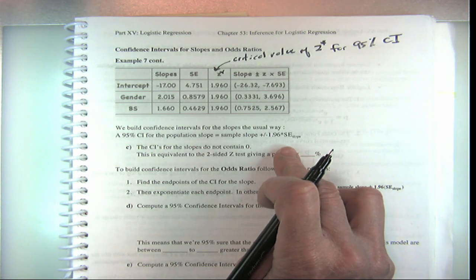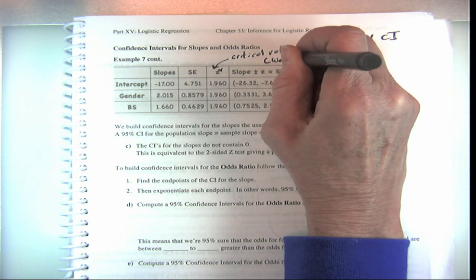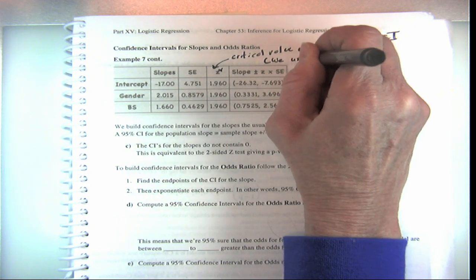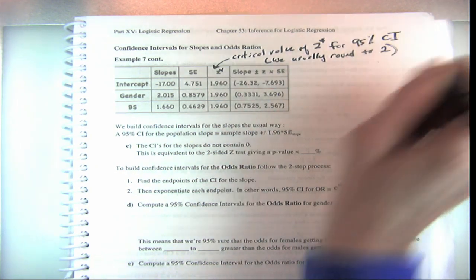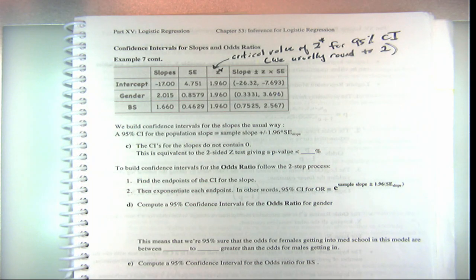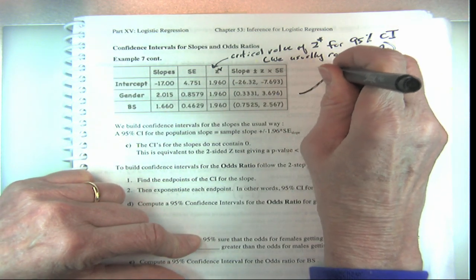We often round to 2. We usually round to 2. I'll tell you which you do on the final. It's all multiple choice anyway. But just because we do it in our heads, we usually round to 2. But I'm just going to follow the printout here. You know this already. We've done it a zillion times.